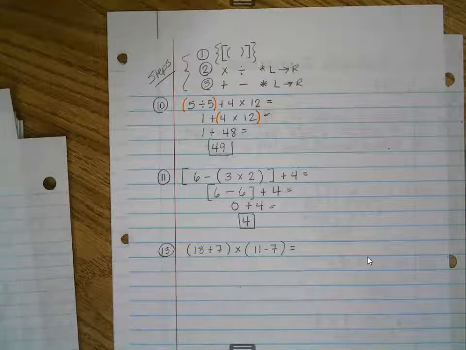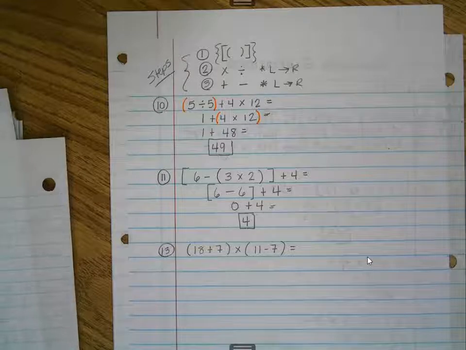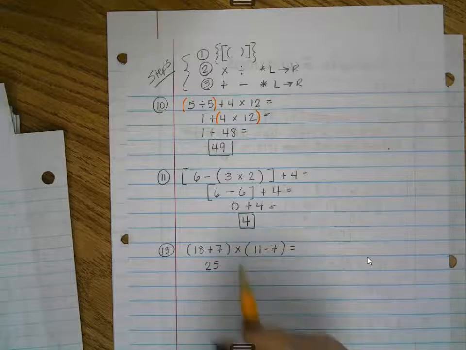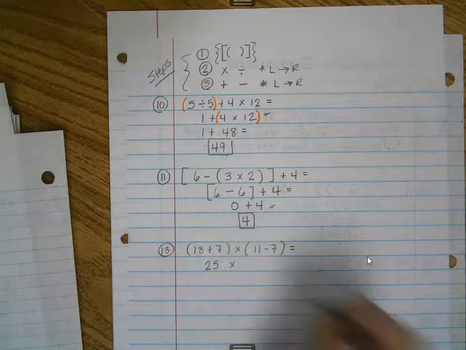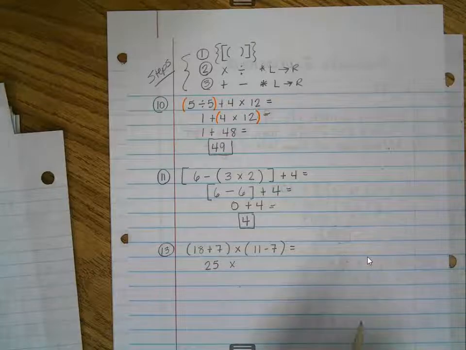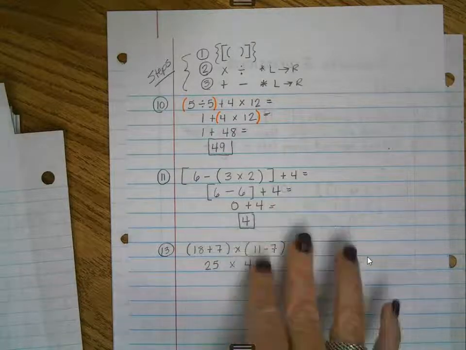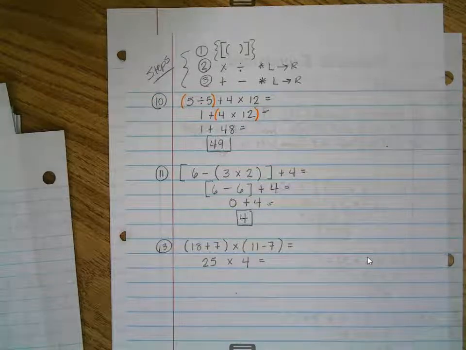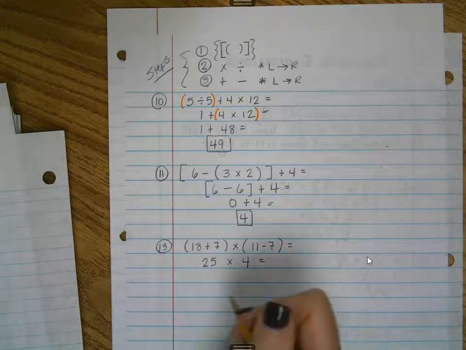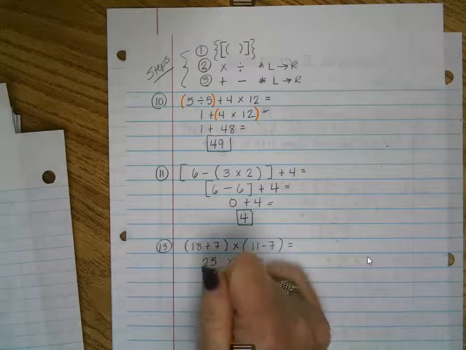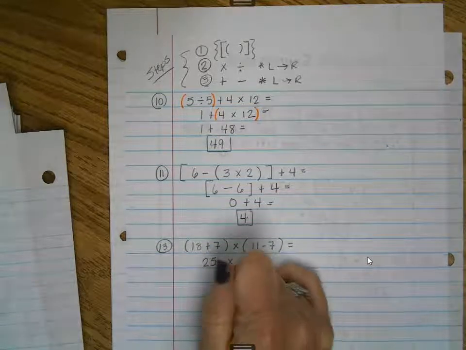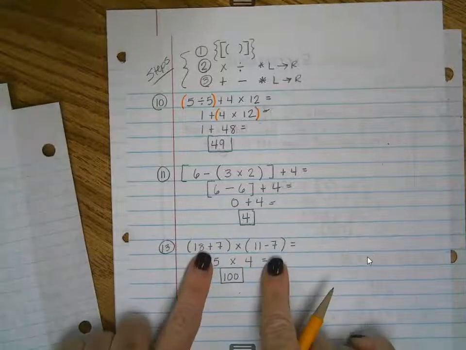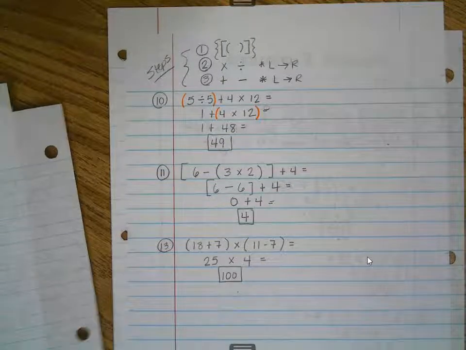Okay, so let's start on the left side. 18 plus 7, we get 25. The parentheses disappear because we've evaluated what's in them. We bring down the times, and we can go ahead and find the difference of 11 and 7, which is 4. And again, those parentheses disappear. And we have our last operation to deal with. 25 times 4 is 100. All right. So that was one where you have the same parentheses, the same grouping symbol, okay?